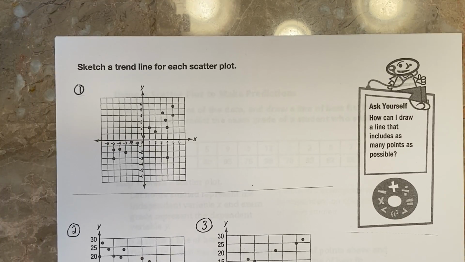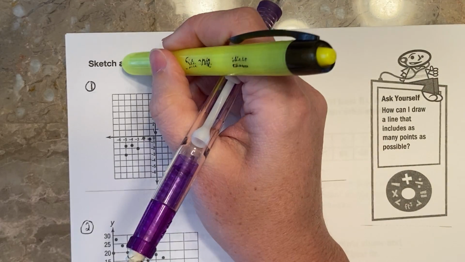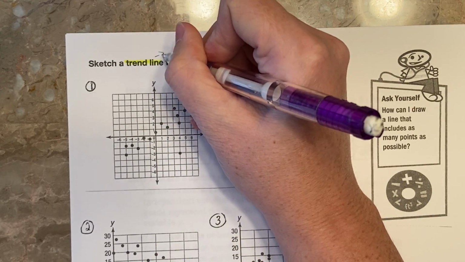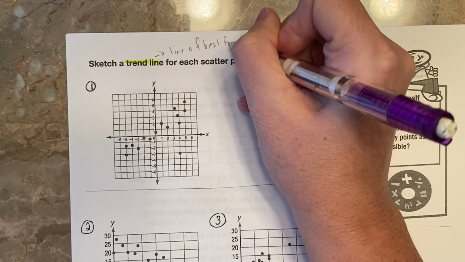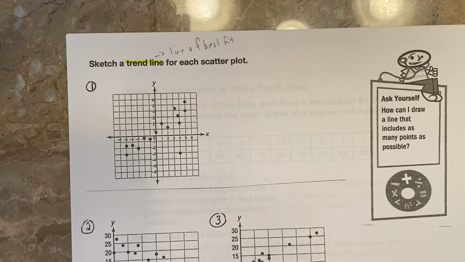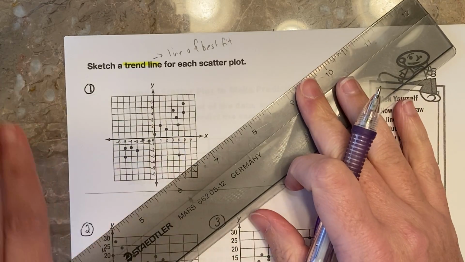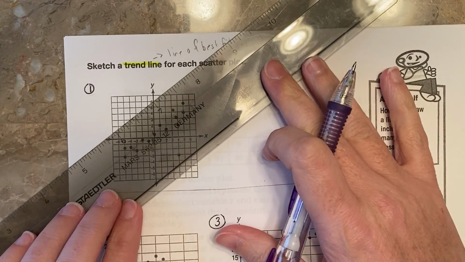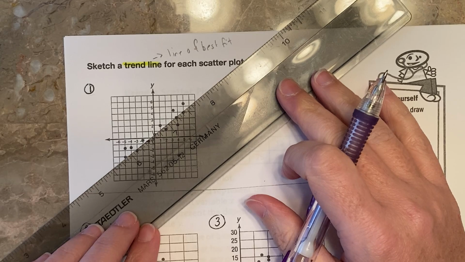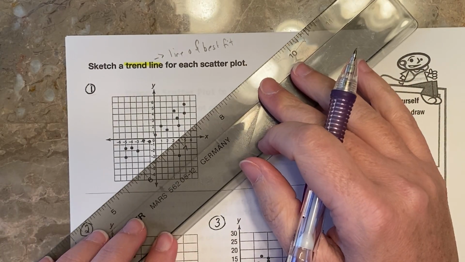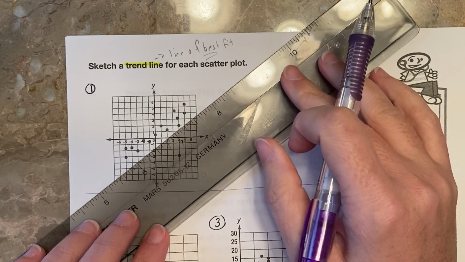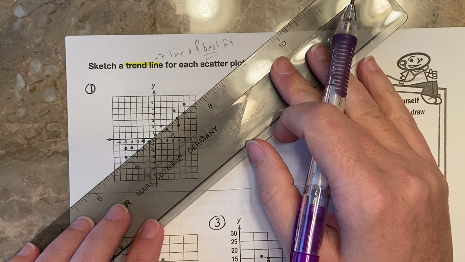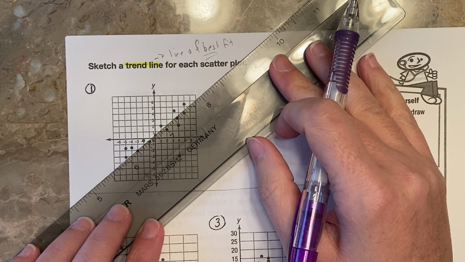All right, so this says sketch a trend line for each scatter plot. Again, you know that trend line is the same exact thing as line of best fit. So you want to draw a line that best resembles what your graph looks like, okay? And then you learned from the video that you want to try to make it in the middle of the dots as possible. You don't want to make it above, nor below, in the middle as possible. It could go through one, none, or all of them. So you just try your best, and that's why it's called best fit, your best to figure out where it should go.